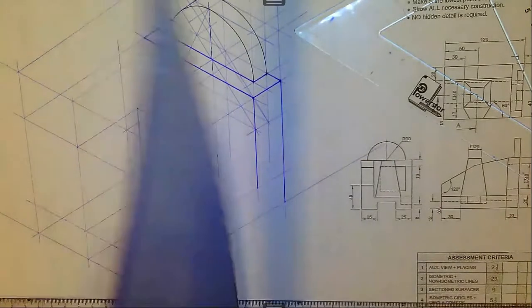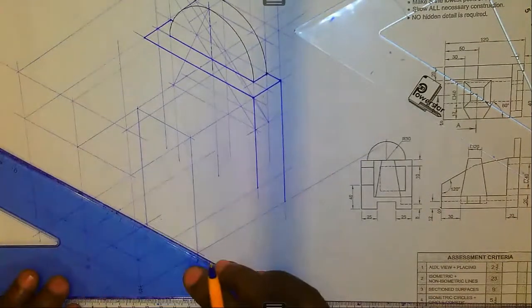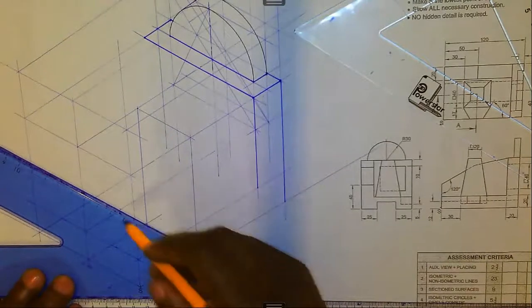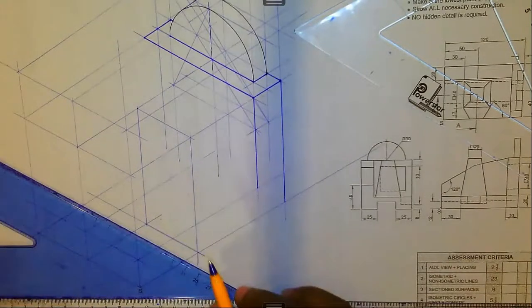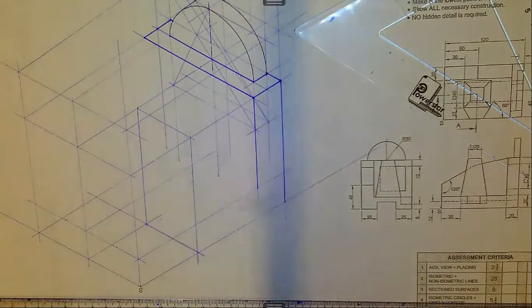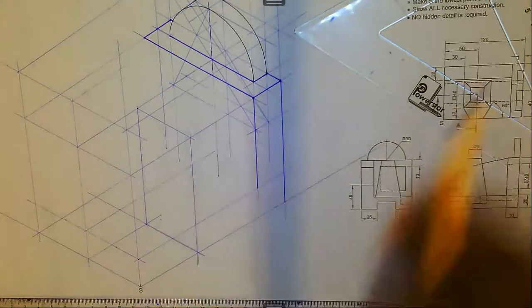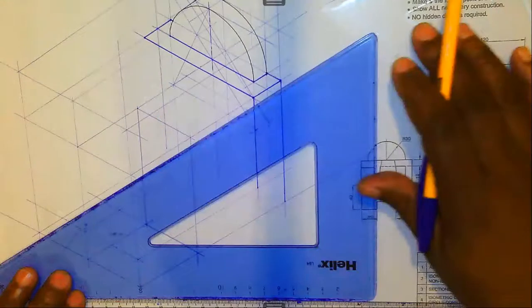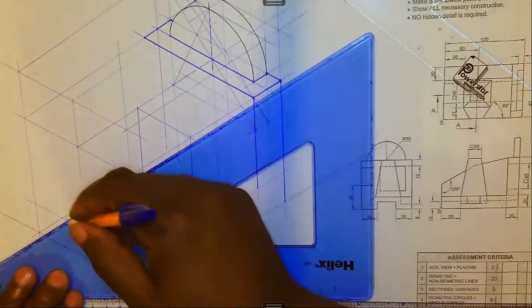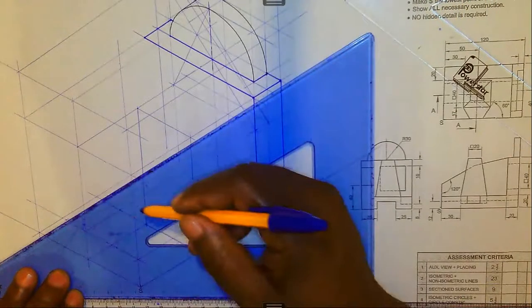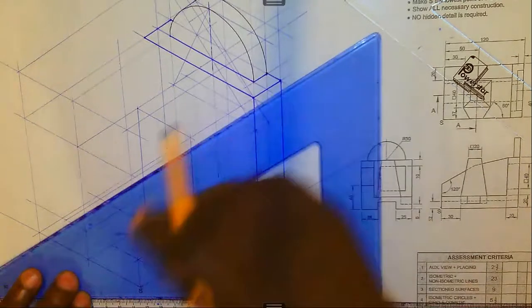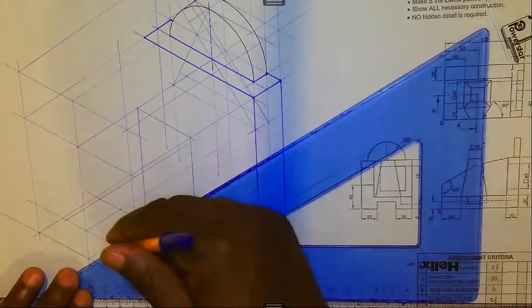So the first part that we need to define is this one, which is 30. Then from there, we have got our 40. Like that.